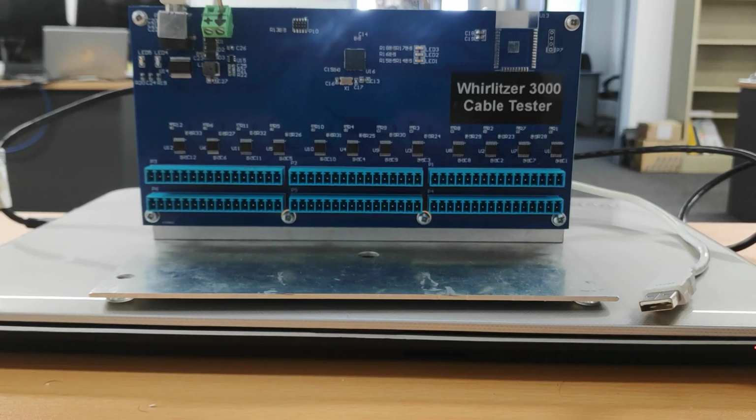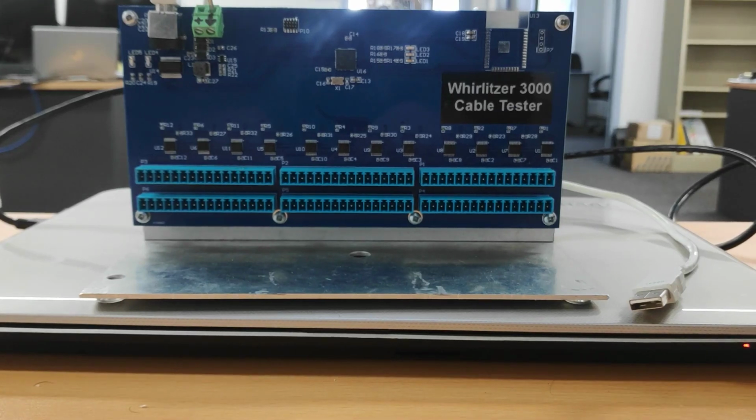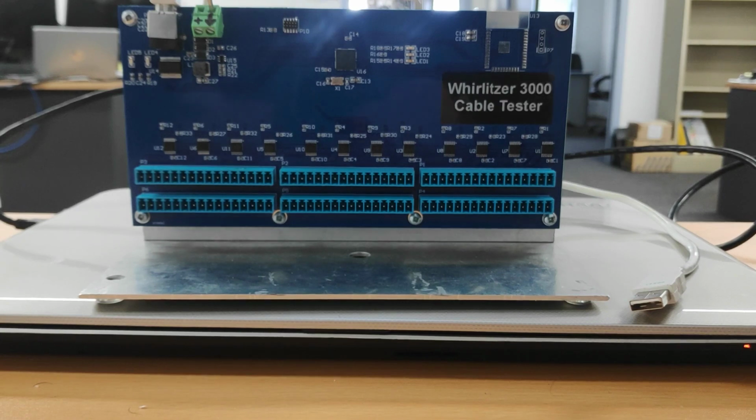G'day, my name's Andrew. Today I'm going to show you the cable testing device that I had a large part in developing for Precision Technology. So as you can see here, the device is right in front of us.